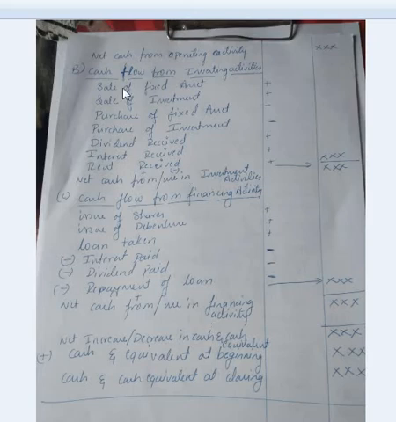Next comes cash flow from investing activities. As I told you, to start a business you issue shares, you get capital. After getting capital, you invest it. Where all do you invest? Sale of fixed asset. When you sell, what is coming in? Cash. Add. Sale of investment. When you sell some investment, you get cash. Add. Purchase of fixed asset. If you purchase, what is happening? Cash is going out. So minus.